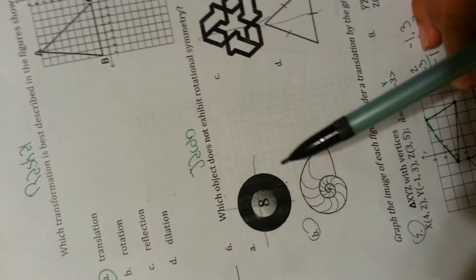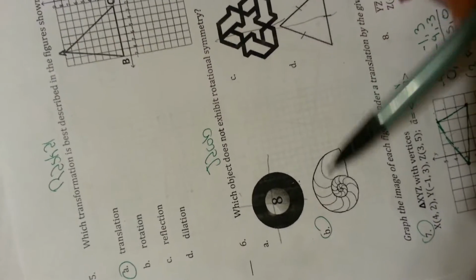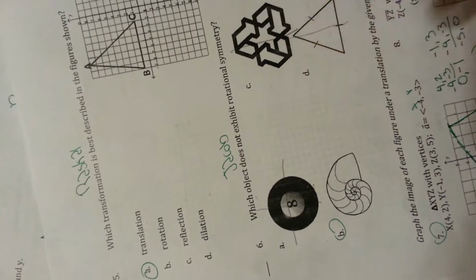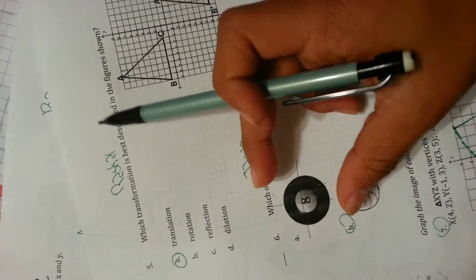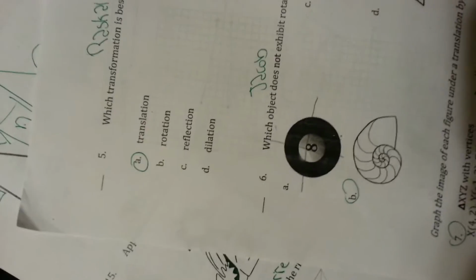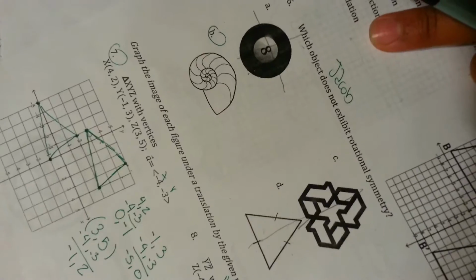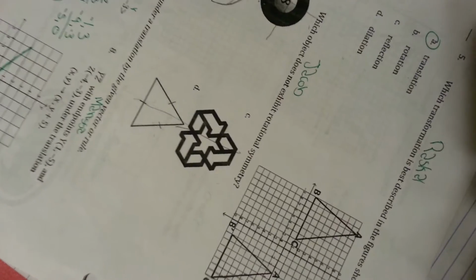And because the problem is which object does not exhibit rotational symmetry, it would be B because you can't rotate it and have the same one. Like, if you rotate the 8, you could have the same image instead of having to turn it 360. Say if I turn this, I could have it at 180. And then for C, for the recycle sign, I could have it this way, this way, and this way, and it still wouldn't be 360.